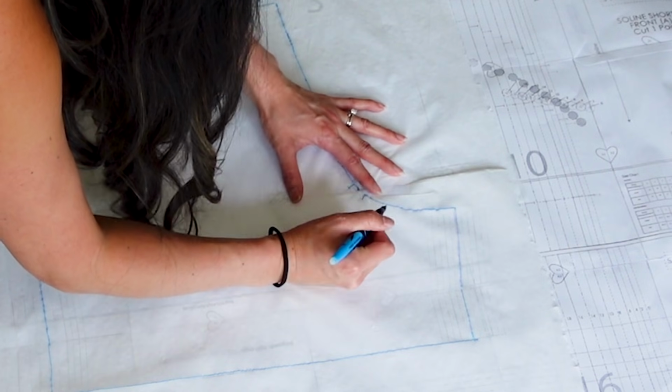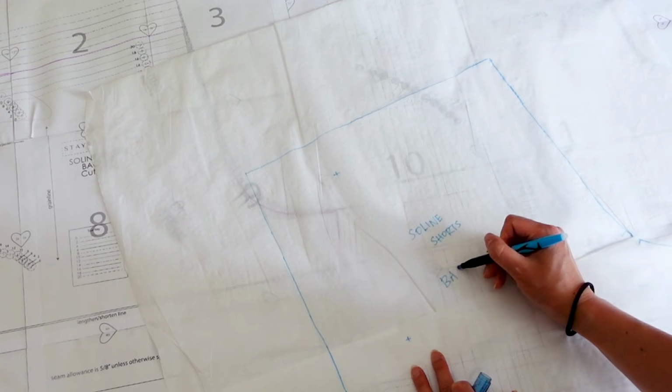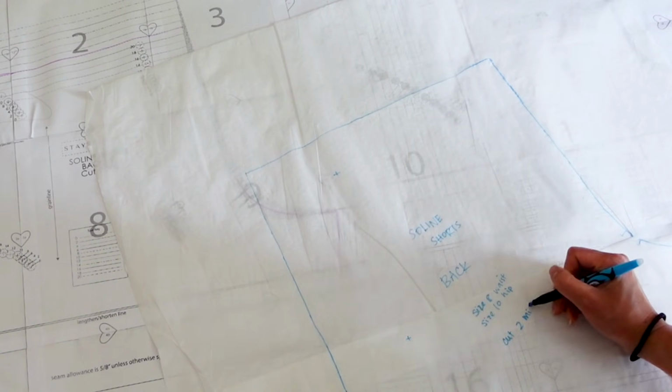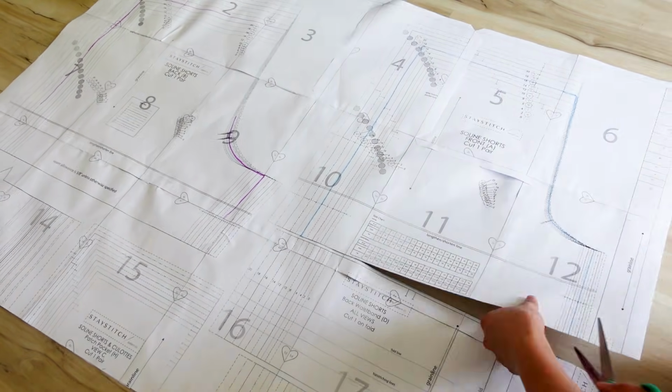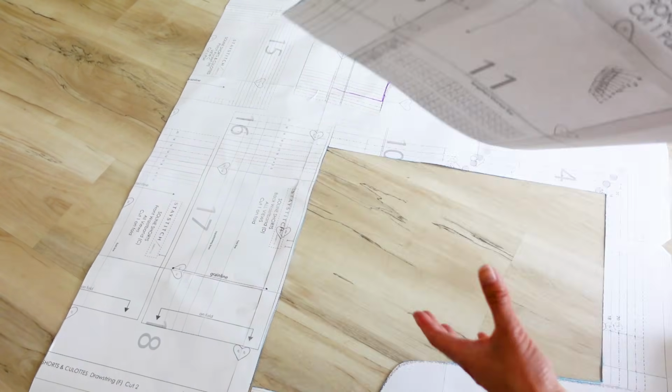When you're tracing, you're gonna wanna trace all of the markings from the pattern. So you're gonna mark any notches, any fold lines, any cut on fold markings, and also the name of the pattern piece so that you know what it is later on. Then all that's left is to cut out your pattern pieces from the paper, and then they'll be ready to use to cut out your fabric.